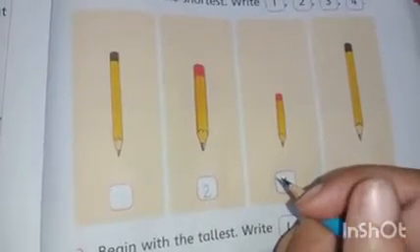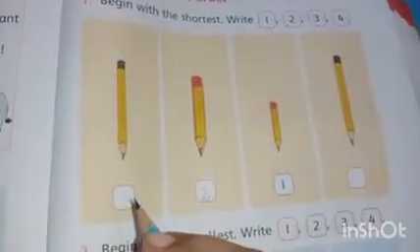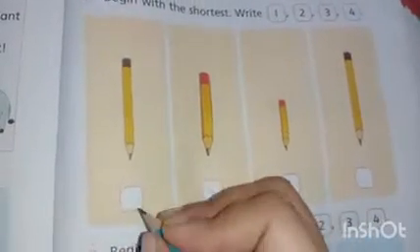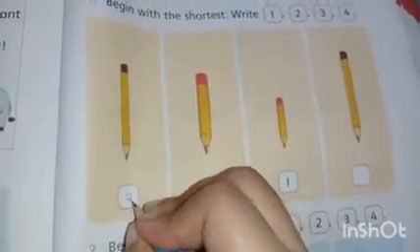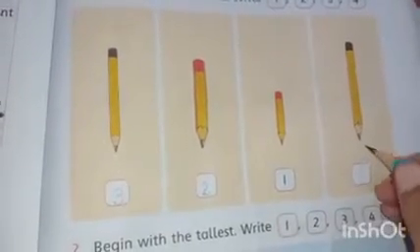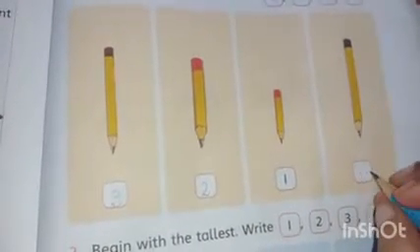Then we are going to find out a pencil which is longer than these 2 pencils and shorter than the longest pencil. And I think here we have a pencil which is longer than these 2 pencils and shorter than this biggest pencil. So we are going to write number 3 in the box. Then here we have a pencil which is longer than all these pencils. So we are going to write number 4 in the box.